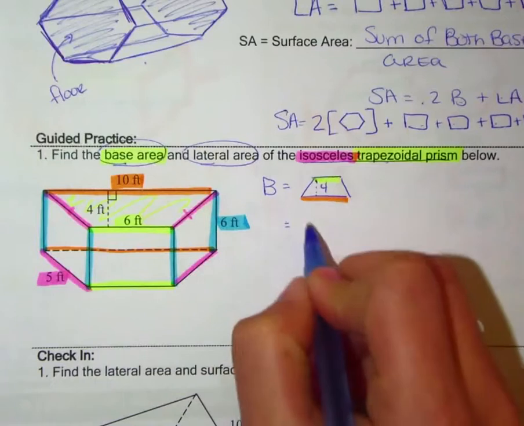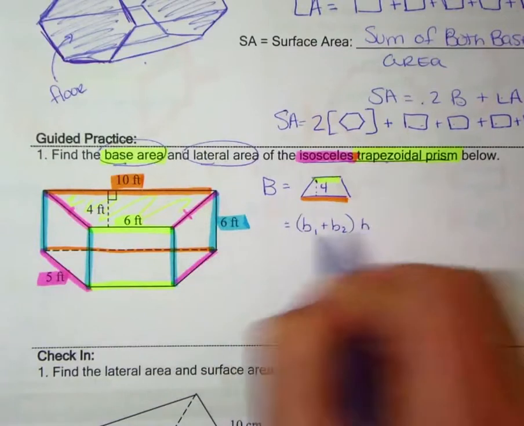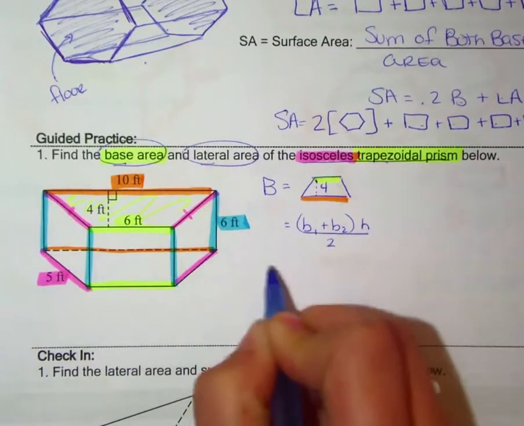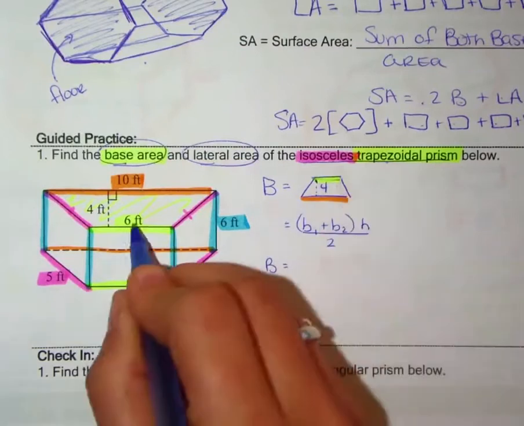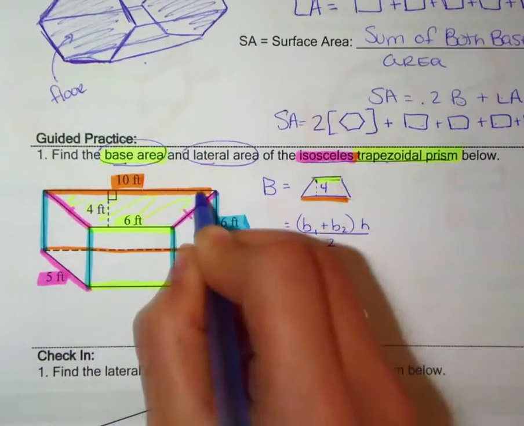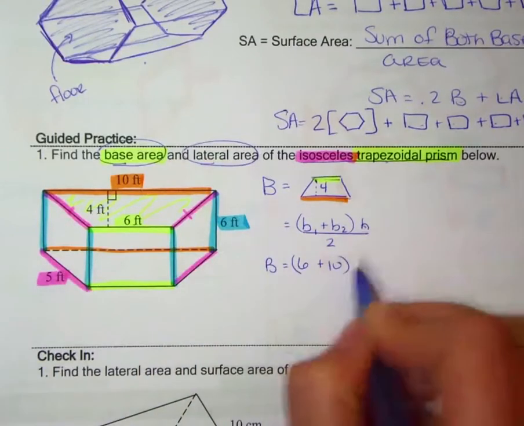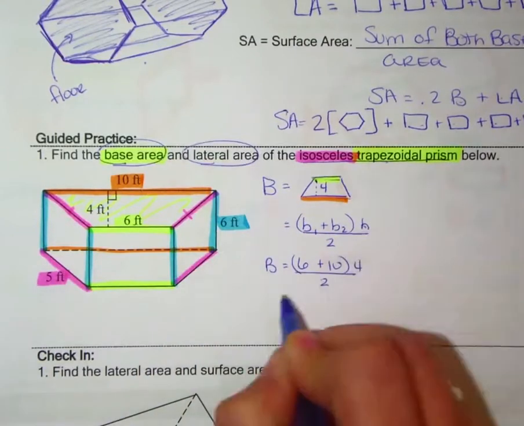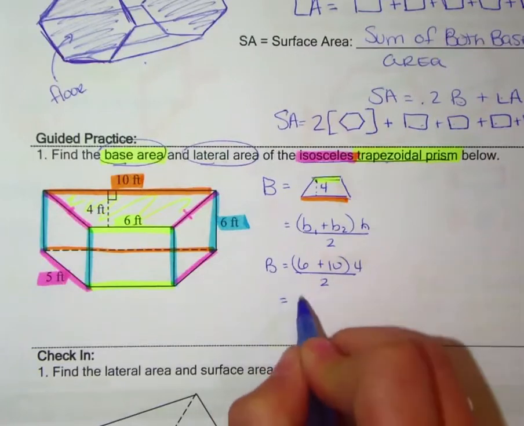So this is going to be base 1 plus base 2 times the height divided by 2, because that's the area formula for a trapezoid. Base 1 is the yellow, which is 6. Base 2 is the orange, which is 10, plus the height, which is 4, divided by 2, and then we'll simplify. 6 plus 10 is 16.